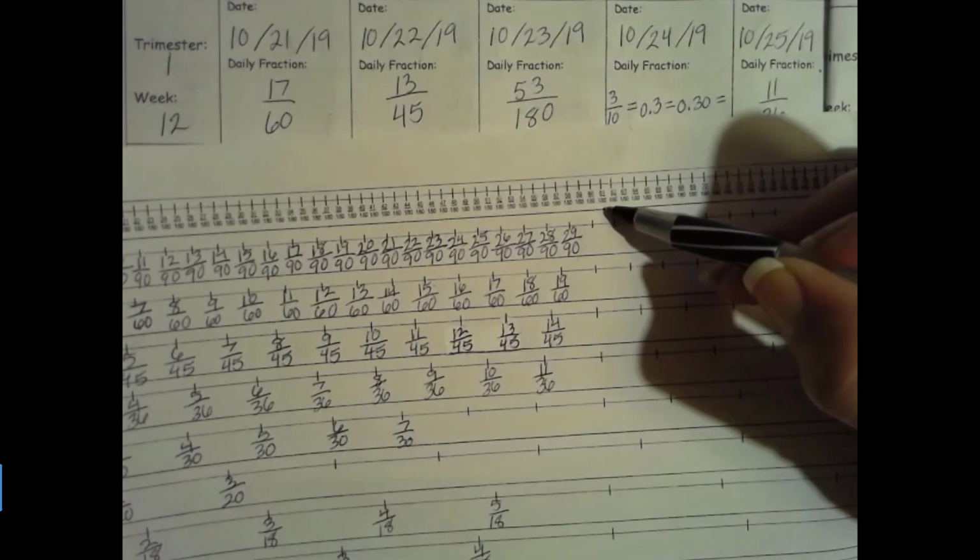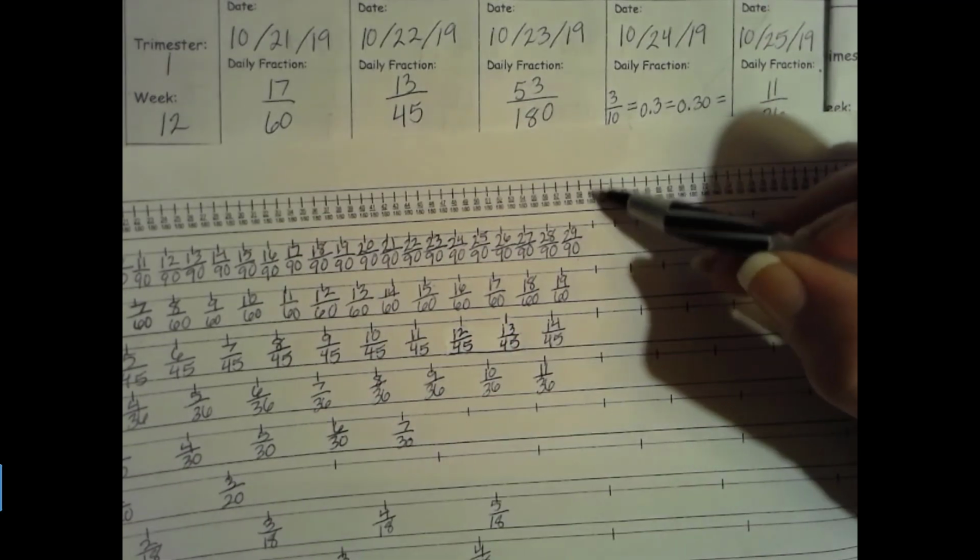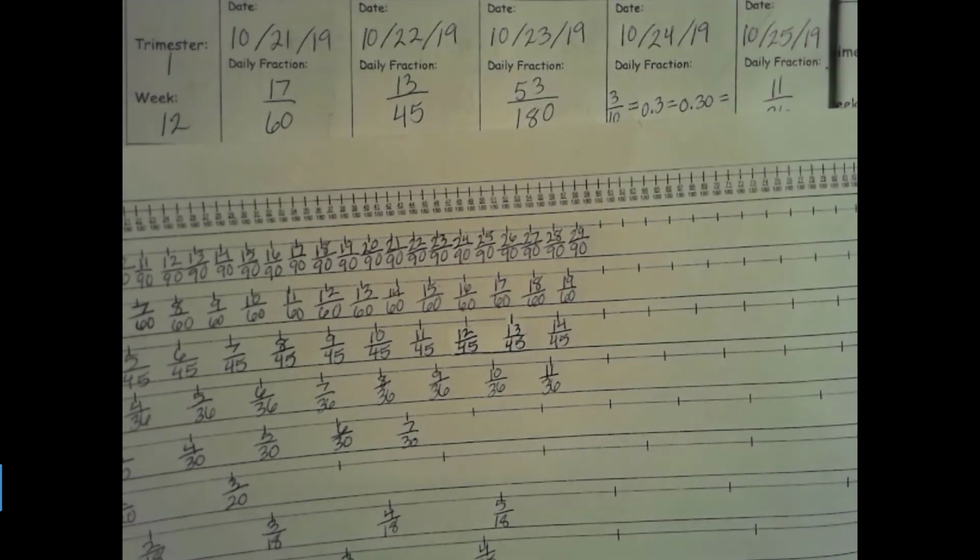Here we have 61/180th. There's nothing lined up below it because it is our simplest form, our equivalent fraction in lowest terms.